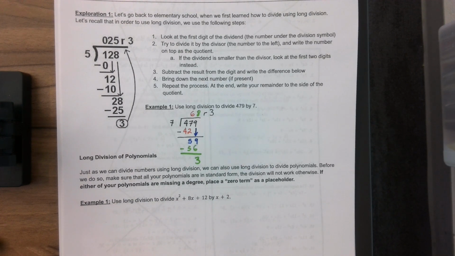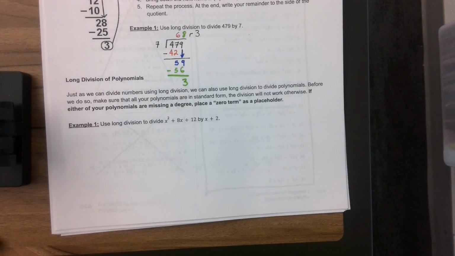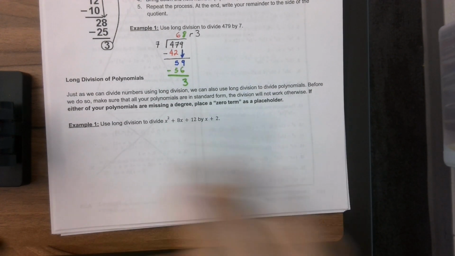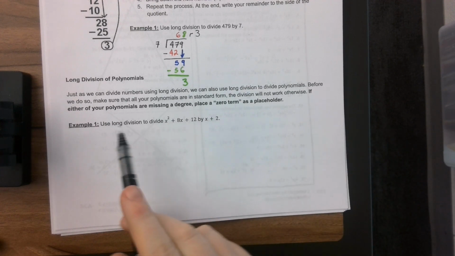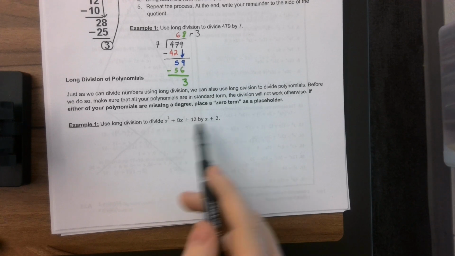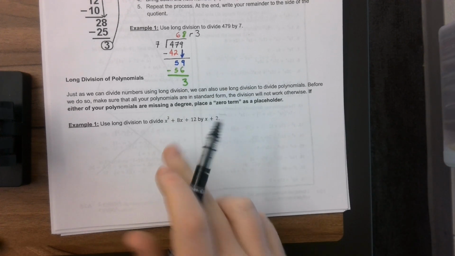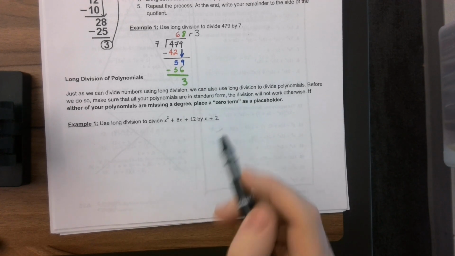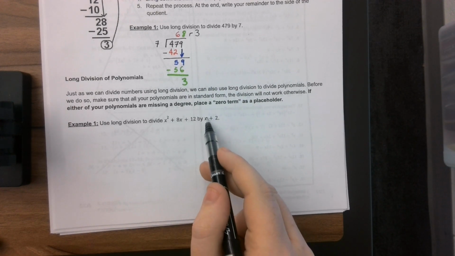Perfect. We're going to learn how to do long division with polynomials much the same way. Before we can do so, let's first check to make sure everything is in standard form. So in example 1, we're going to use long division to divide this quadratic by this binomial, this linear. They're in standard form since our degrees are all in order from least to greatest. Like here we go: degree 2, degree 1, degree 0, degree 1, degree 0.